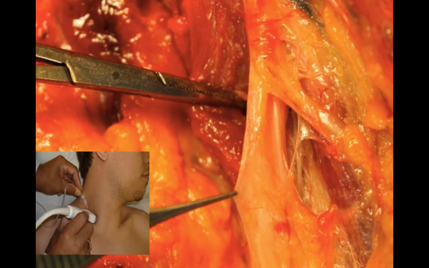This is a close-up of the same dissection displayed in the previous slide. However, in this image, the connective tissue surrounding the brachial plexus has been incised, revealing elements of the brachial plexus within. The white arrows highlight the incised edges of the connective tissue, and the anterior and middle scalene are also labeled in this image.